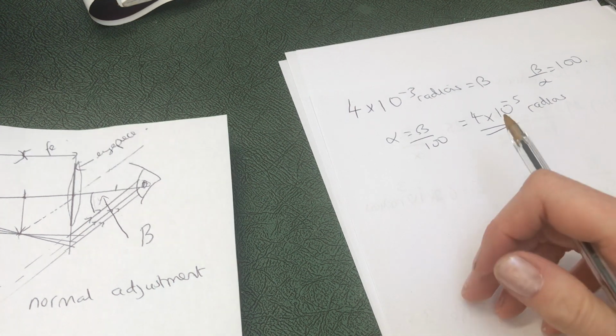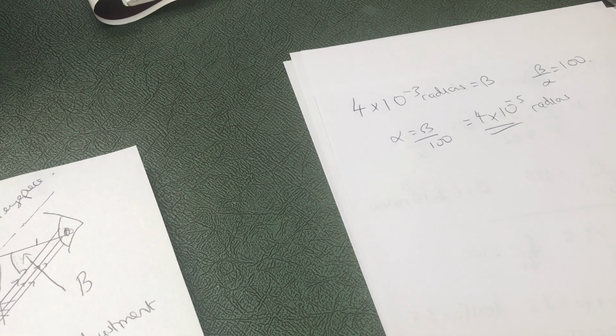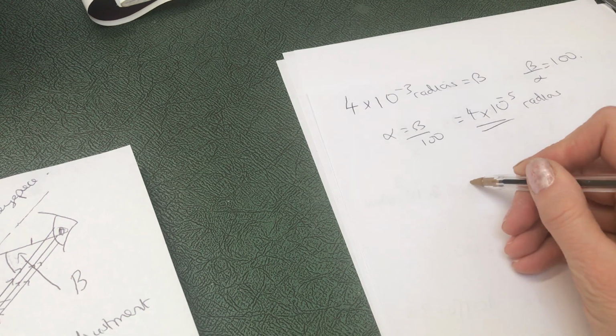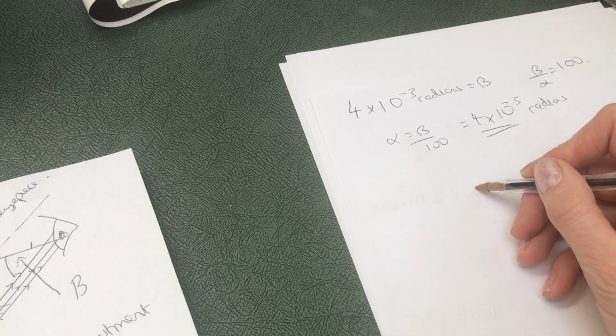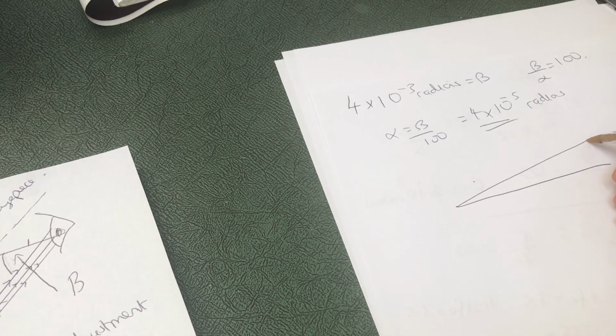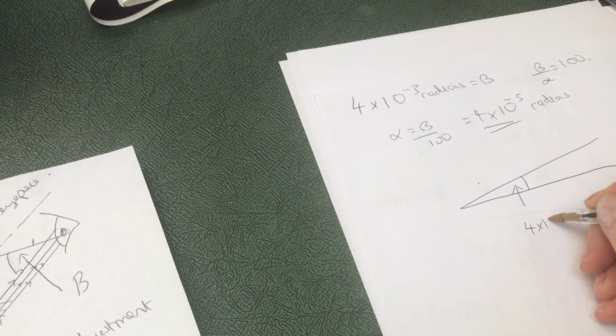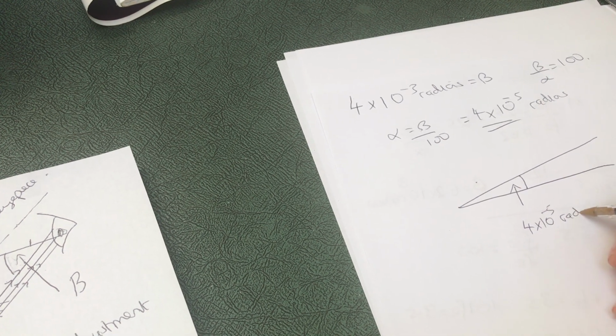Let me go back to this one again. So that is this light coming in here. Okay, now on the PowerPoint I showed you yesterday, I said there's this weird thing called the small angle approximation. So we are saying that this angle now is 4 times 10 to the minus 5 radians.